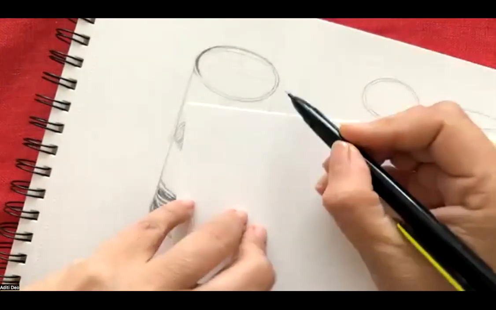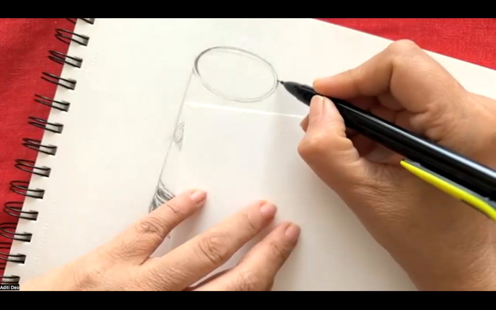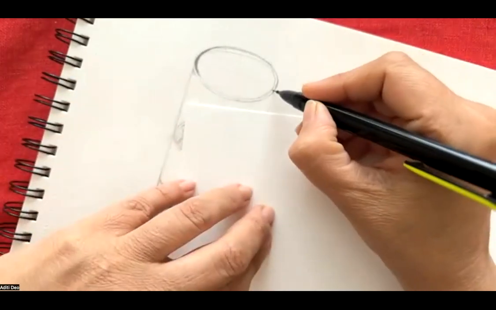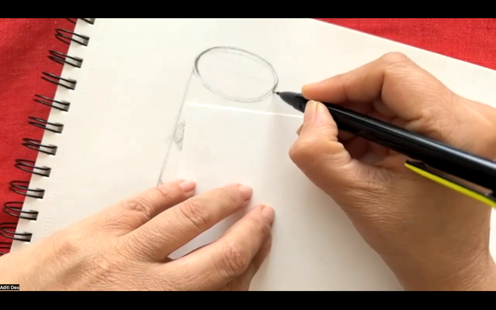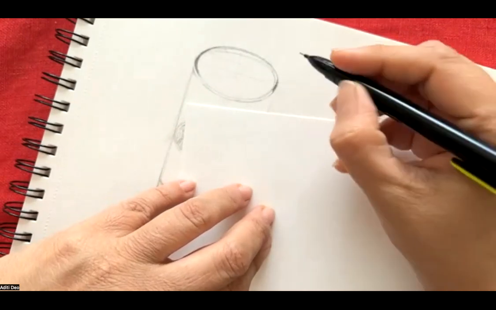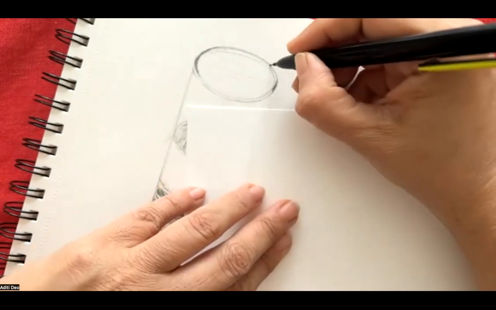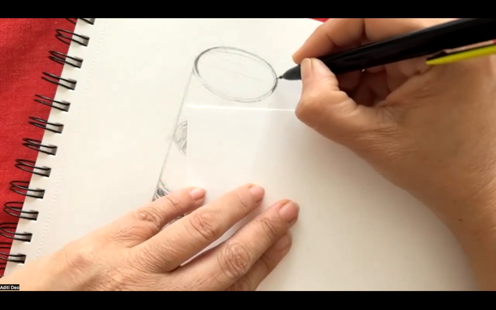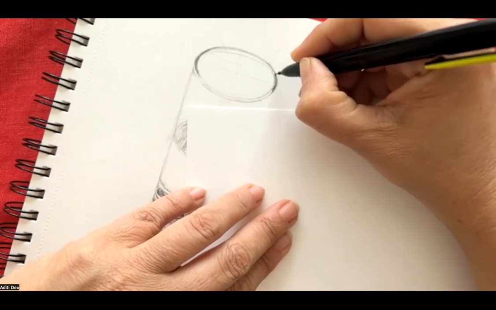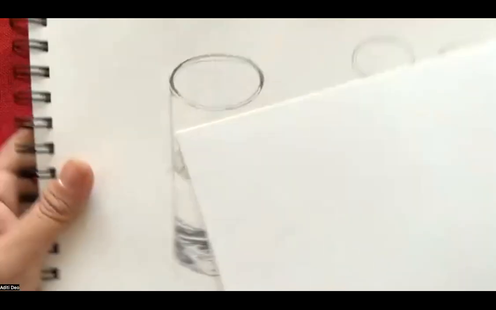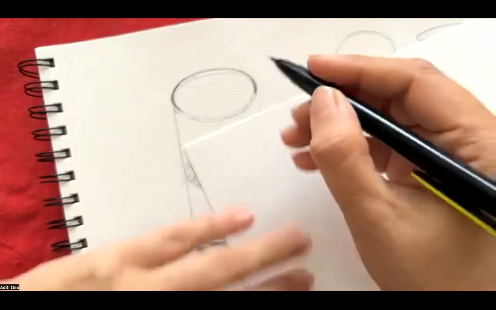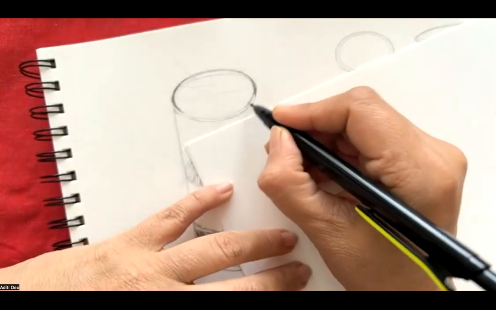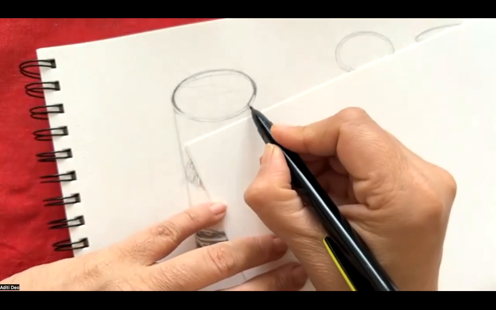Now here, after I've drawn the two lines carefully, holding the book upright, I can now tilt the book and again do the same thing. The outside is darker, not touching the inside till I come to the side of the glass, and then bringing it to the inside part.